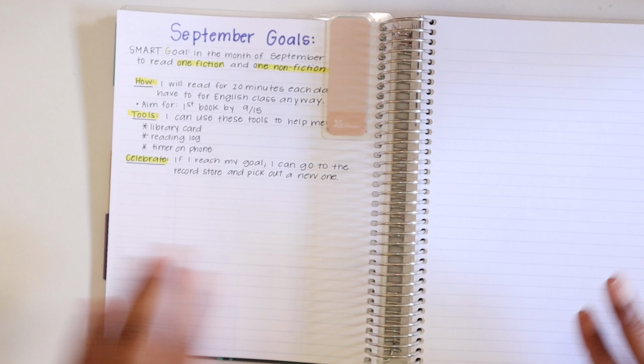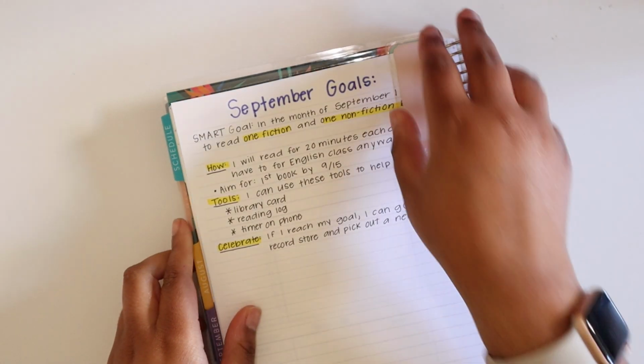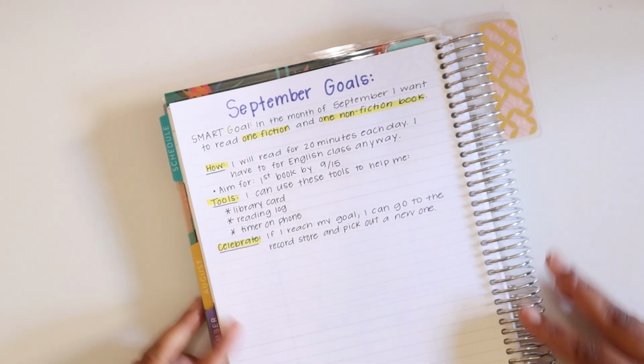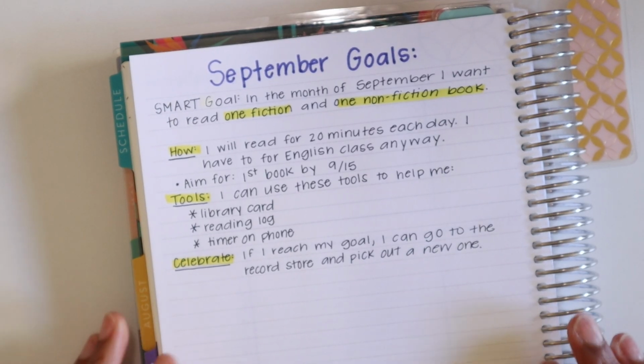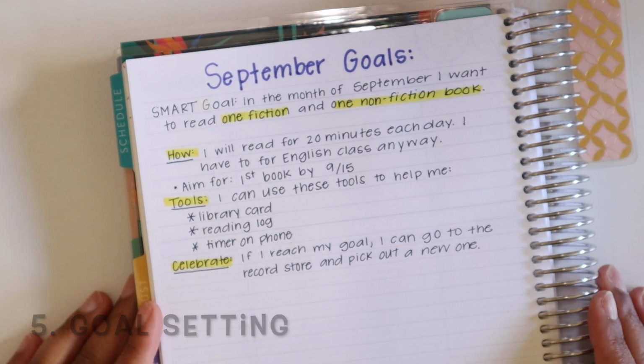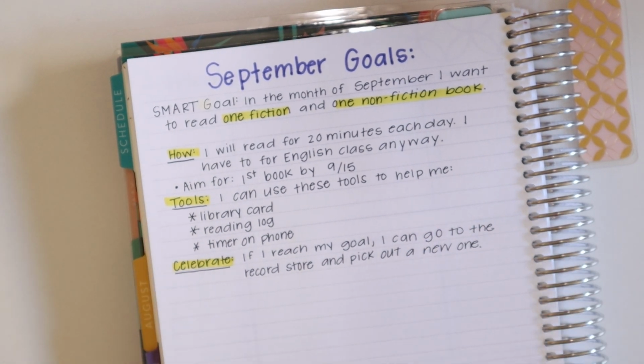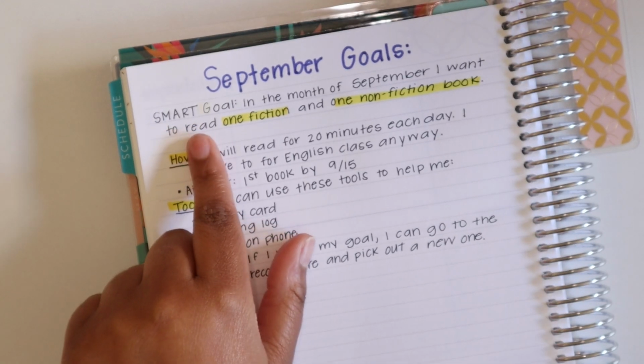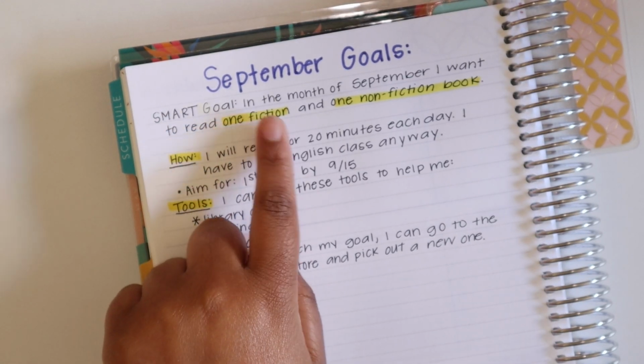The fifth way that I'll share to use this planner is for students and teachers, although I do have an example for a student right here. You can use these note pages to help you set goals. I borrowed a goal from one of my students to show you how you can use this page for goal setting. She starts by writing her SMART goal at the top.